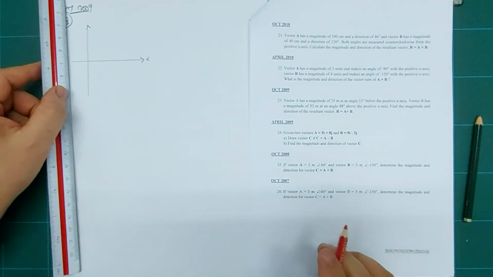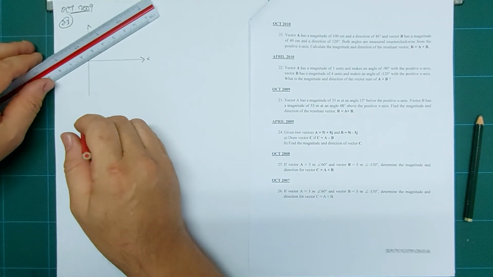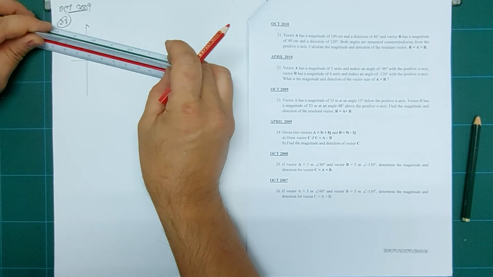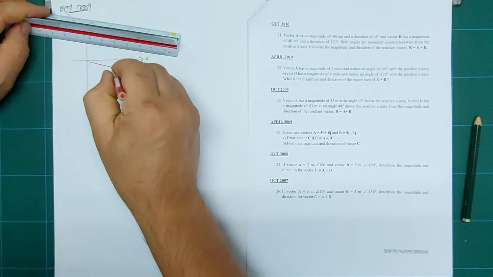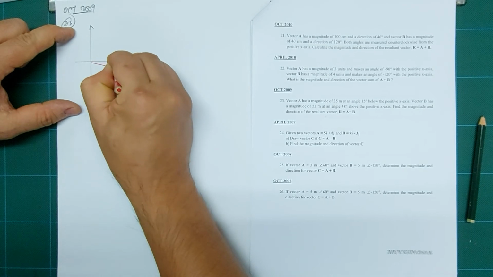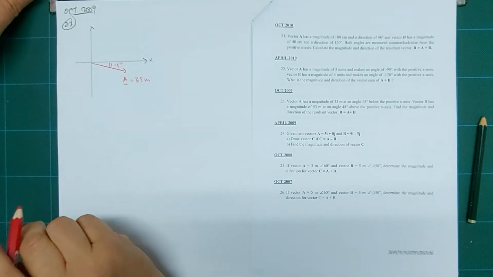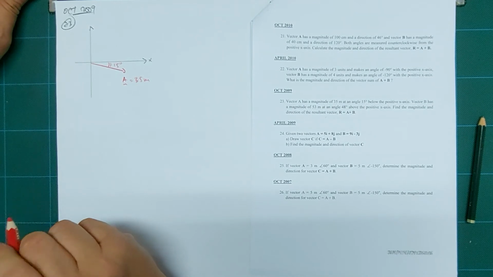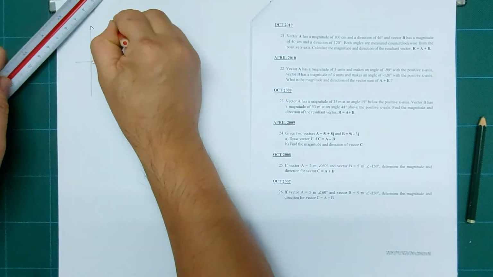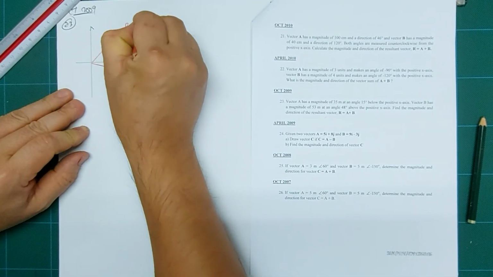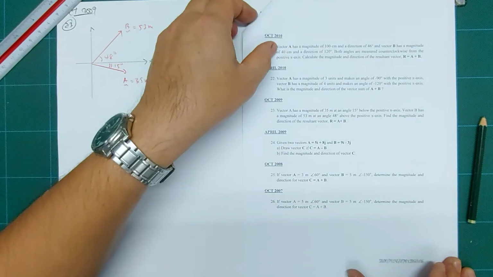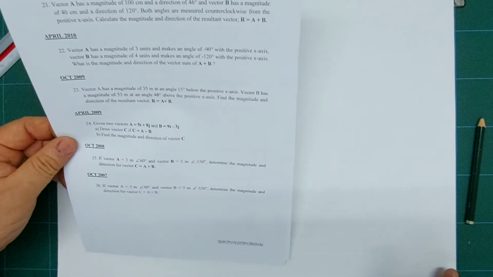Vector A is 35 meters, 15 degrees below, so it's quite a small angle, and then we draw a bit slightly larger. There is our vector A, 35 meters, and the angle here is 15 degrees only. Then vector B is above the positive x, 48 degrees, and 53 meters. That is B, 53 meters, and an angle of 48 degrees. So calculate, find the magnitude and direction of the resultant vector A plus B.